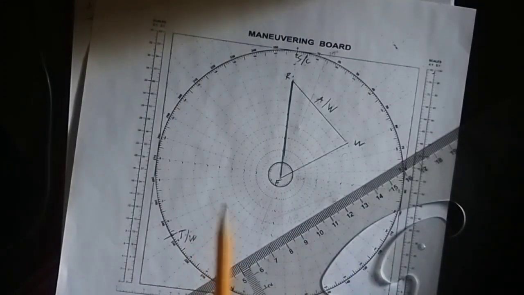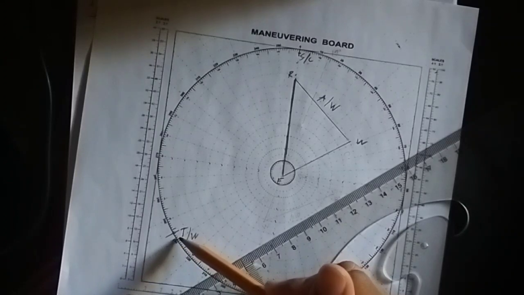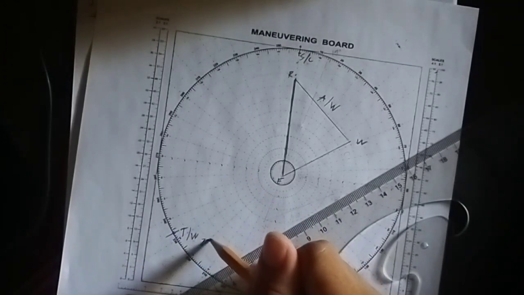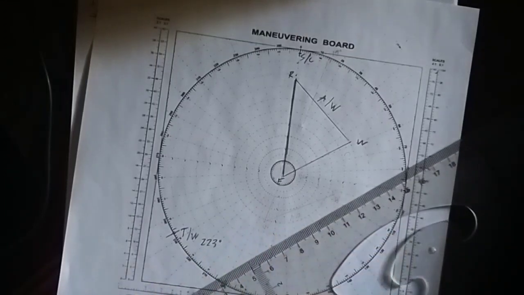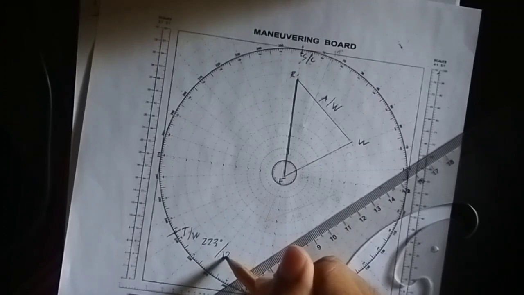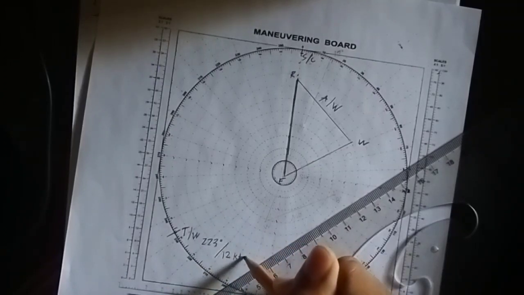Let us count what degree our true wind is. 20, 21, 22, 23. So our true wind is 223 degrees true, with a speed of 12 knots.